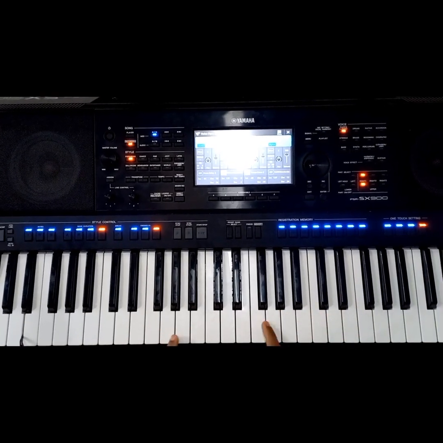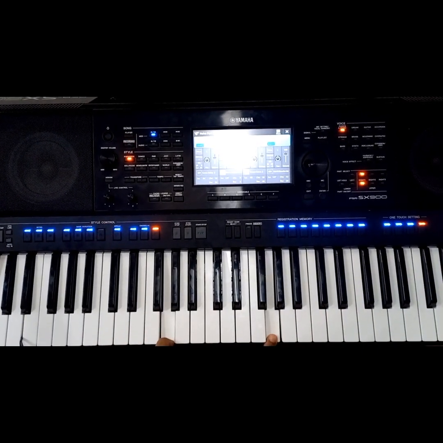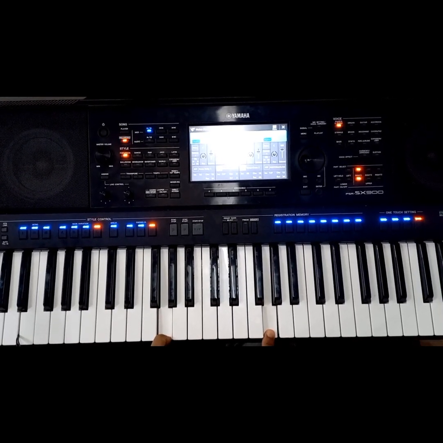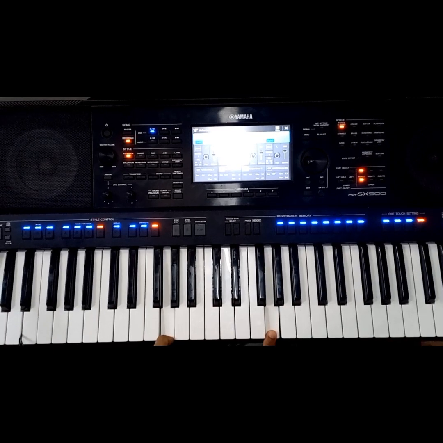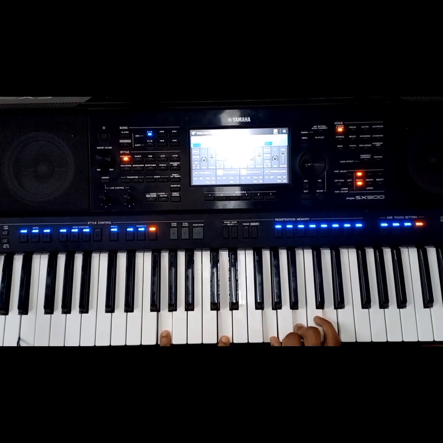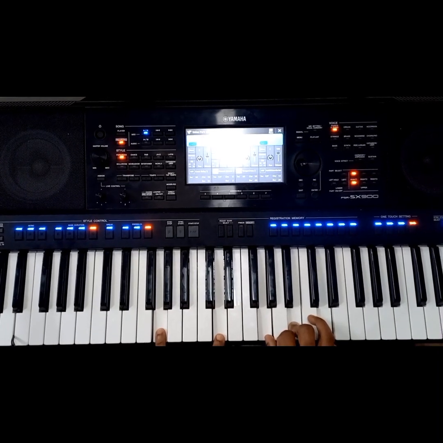On your 5, G is the 5. Our 5 is also a major chord. So we build a G major chord. So this is the G major chord. You use as your 5 a G major chord.